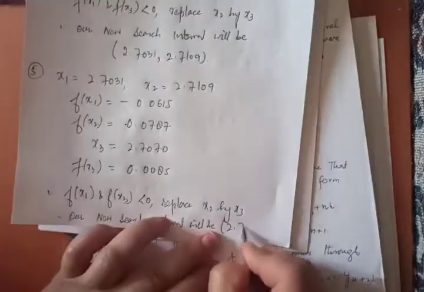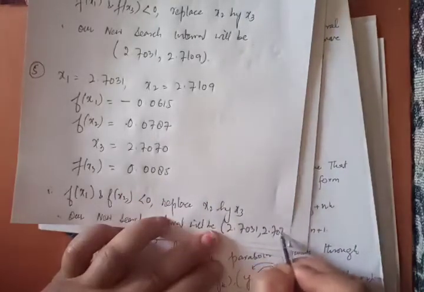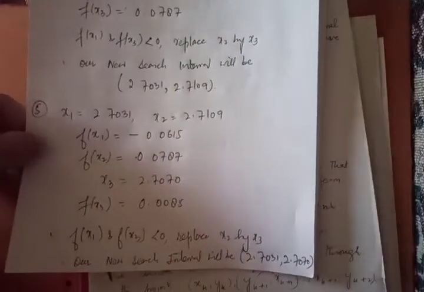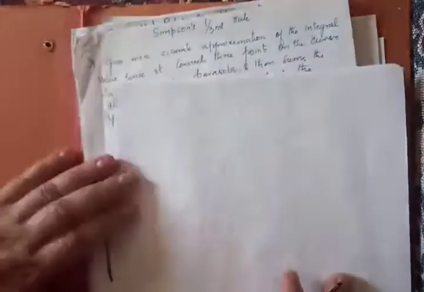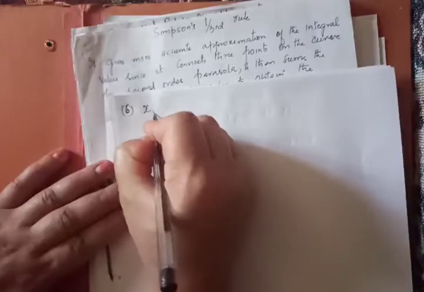Okay, now see, so therefore our new search interval will be, x2 को रिप्लेस करना है तो x1 would remain as it is 2 and x2 will be 2.7070. We are converging our root, which is most important. So fifth iteration is done. I will show you one example as a whole. तो क्लास में तो है नहीं कि आप खुद से करें, and I will check.